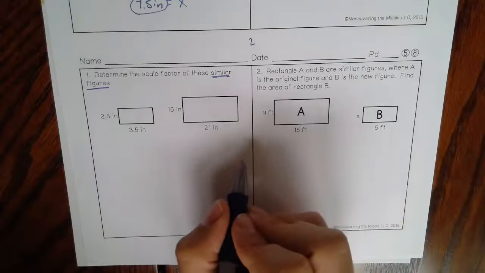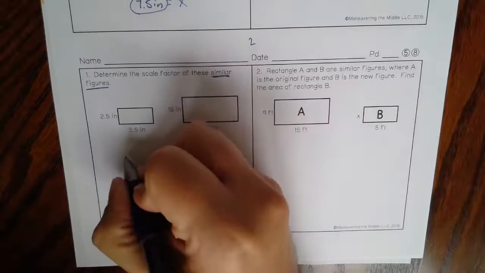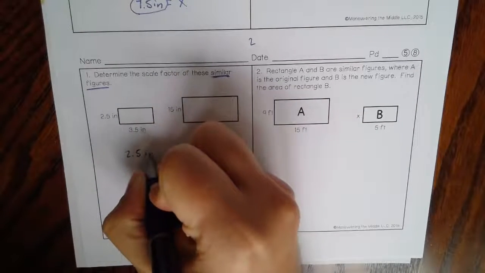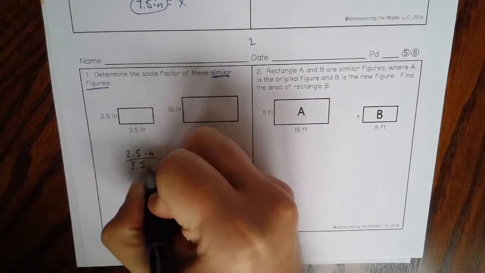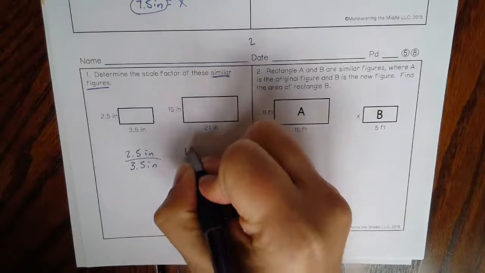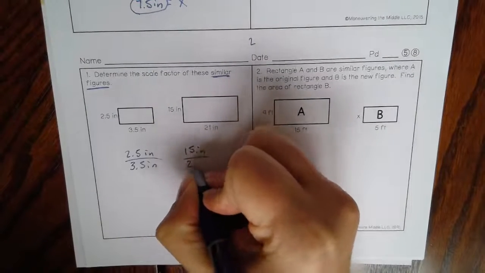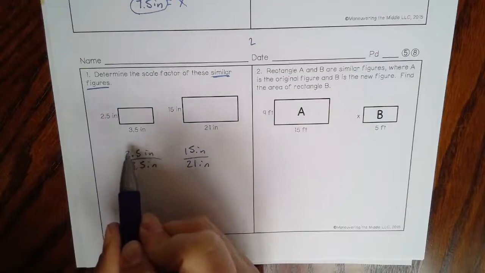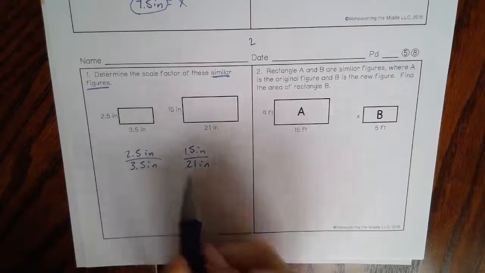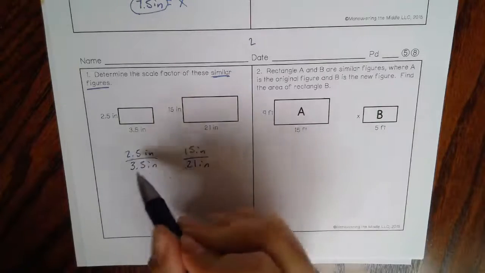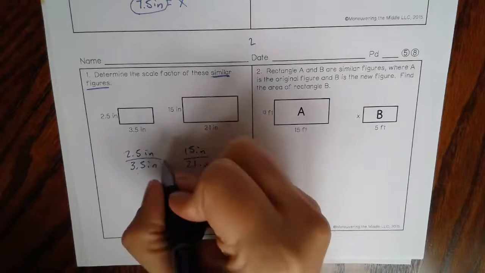I know there's not going to be a variable, but that's okay. So I'm going to do 2.5 inches over 3.5 inches, and I'm going to do 15 inches over 21 inches. And the reason I did that is I did short side over long side, short side over long side. You just have to have a system. If I were to flip both of these and still solve, I would still get the same answer.